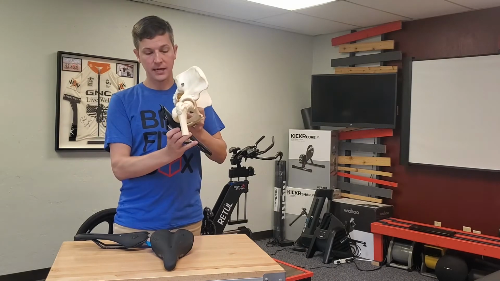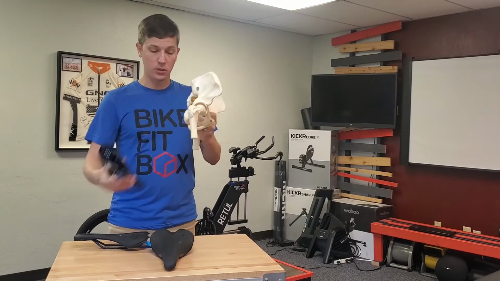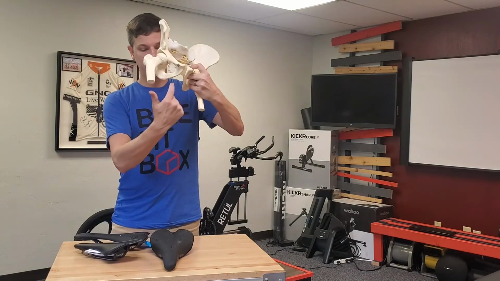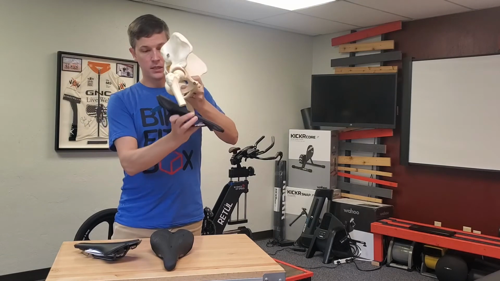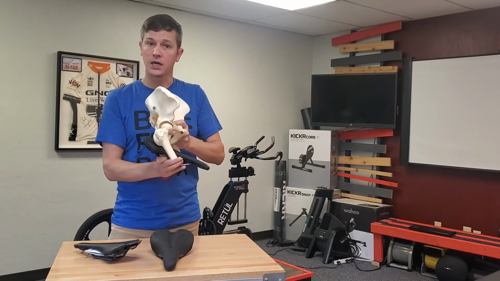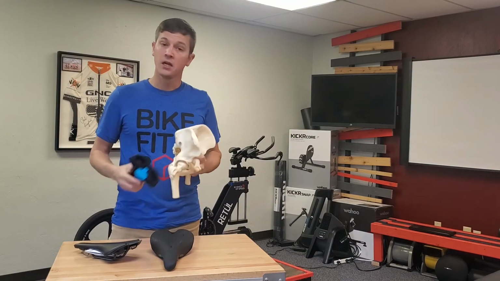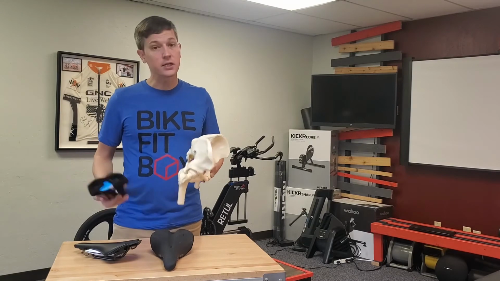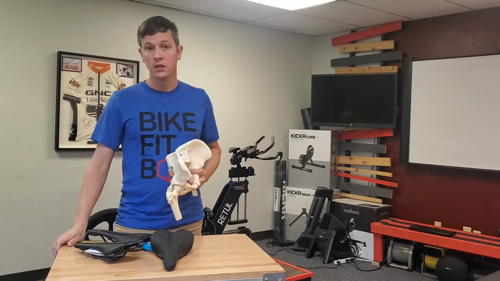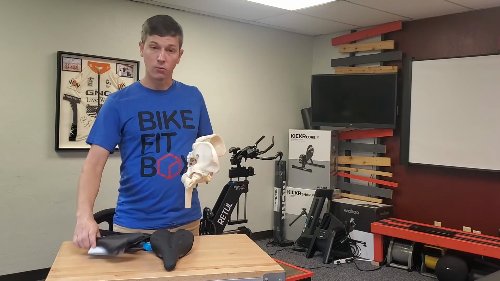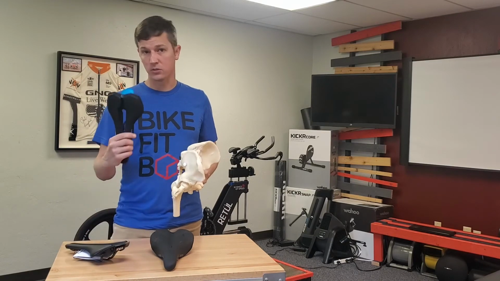So this curved saddle is going to sit higher up in the pubic arch, so up into this area, whereas this Pro saddle is going to perch you more on top of your ischial tuberosities. And dependent upon the rider, that can change the overall comfort of the saddle. Some fit better to a more rounded saddle, others fit better to a flatter saddle.